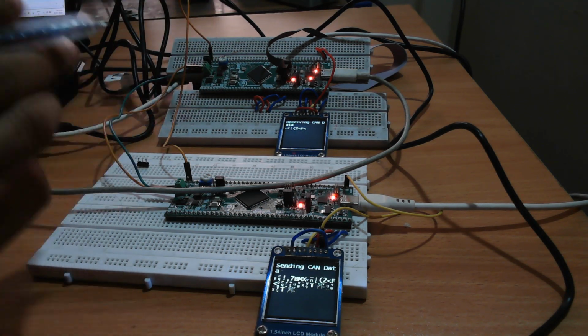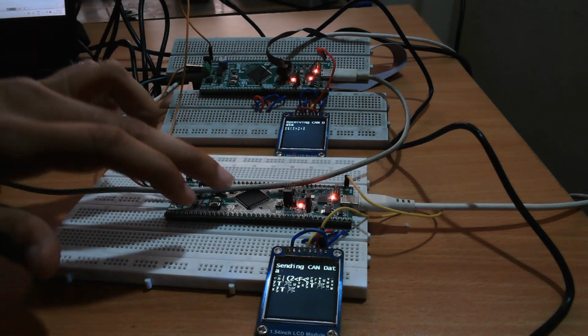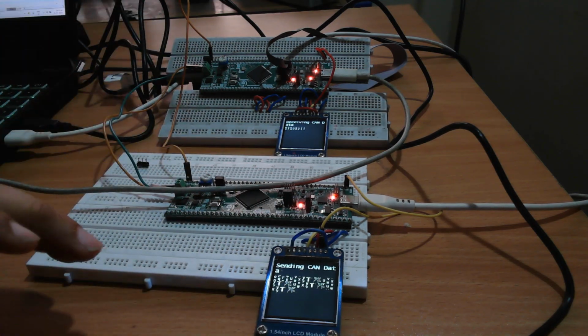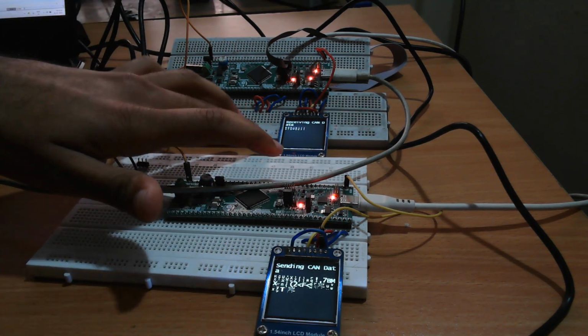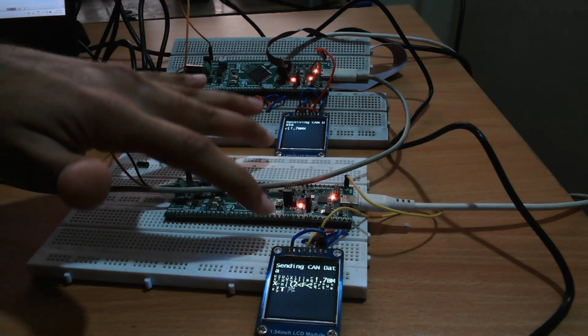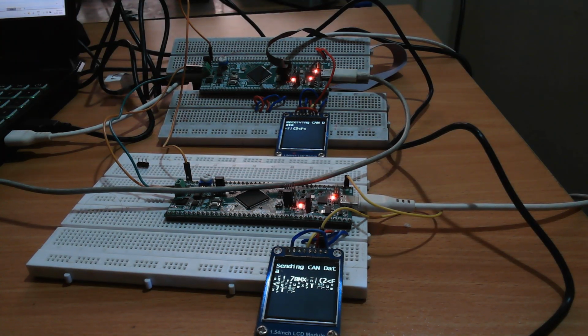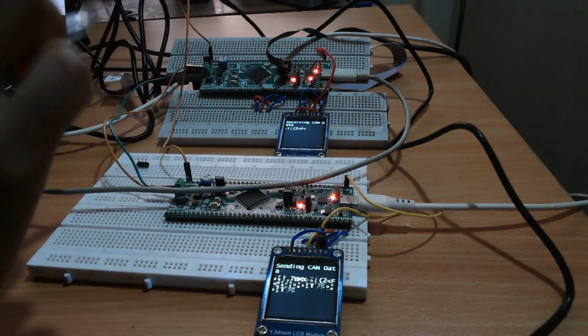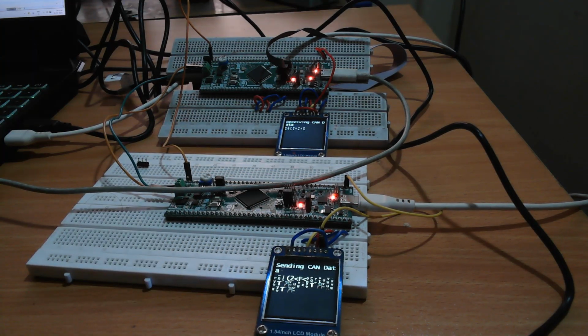And this whole solution is being developed using the Flex standard CAN communication protocol, and the SPI DMA drivers are being used for the LCD screen interfacing. And this code is written using embedded C, pure embedded C. And in the upcoming versions of this demonstration, we are also going to add FreeRTOS and the cryptography features.